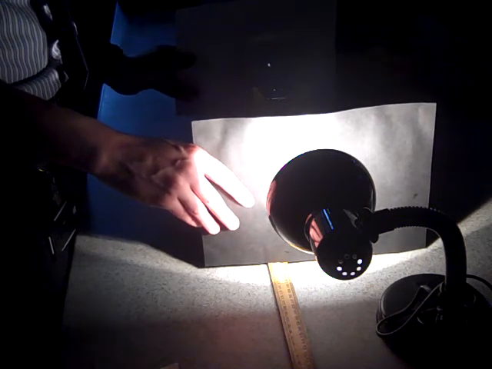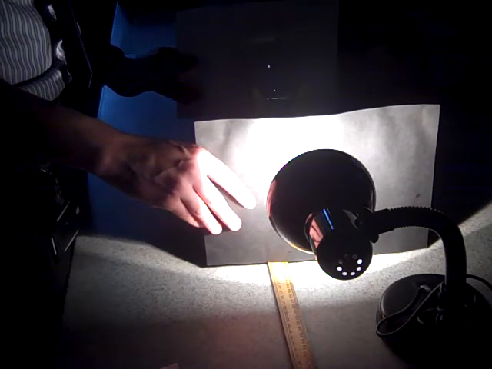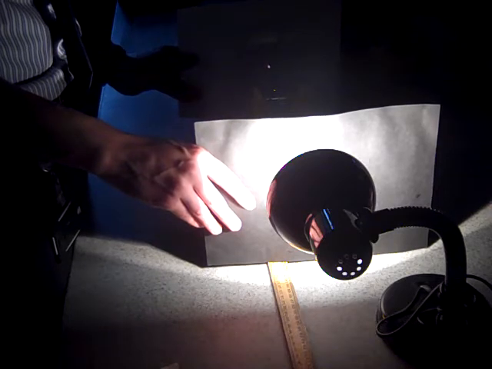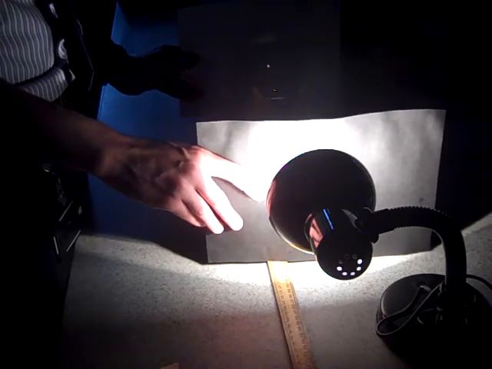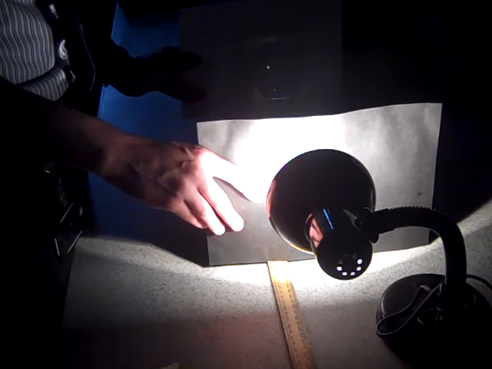Alright, so this is exactly focused. This is beyond 2F and you can see the image. It looks quite a lot smaller than the real size of that hole. You can measure it to make sure, but it looks smaller.